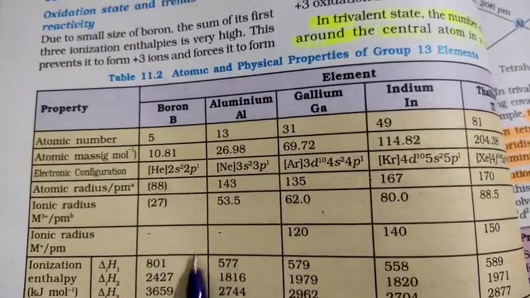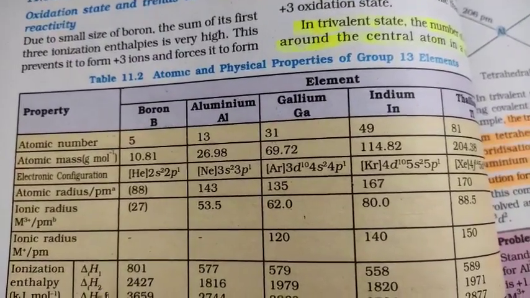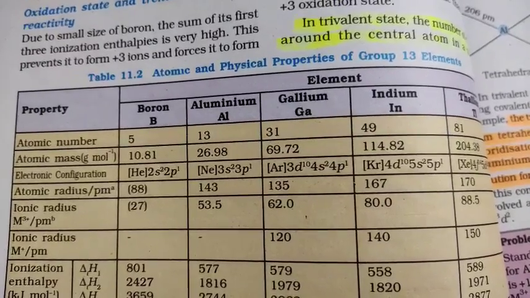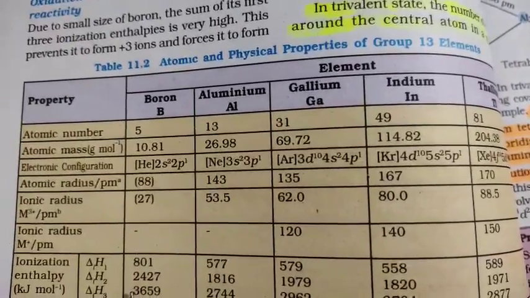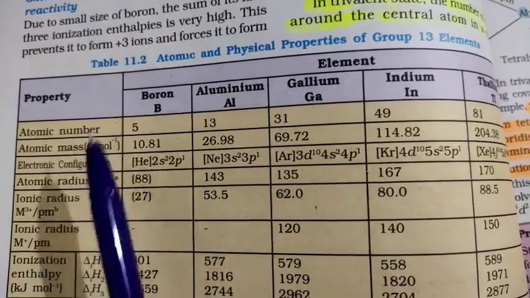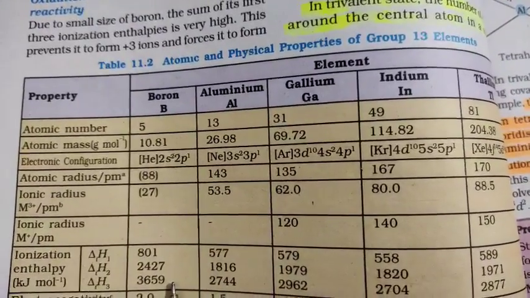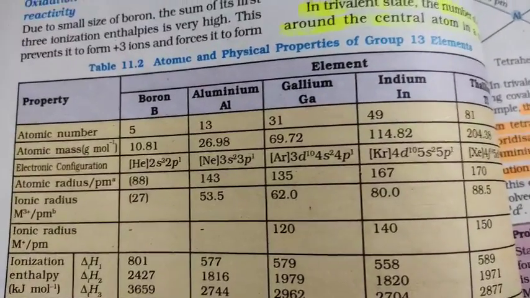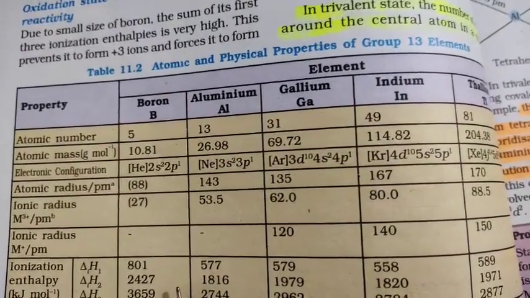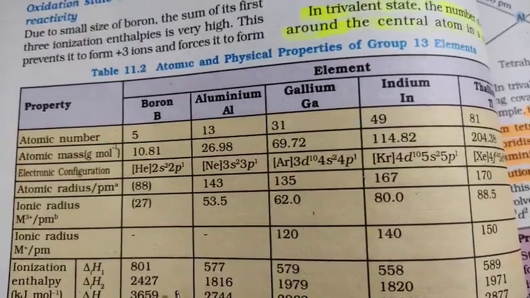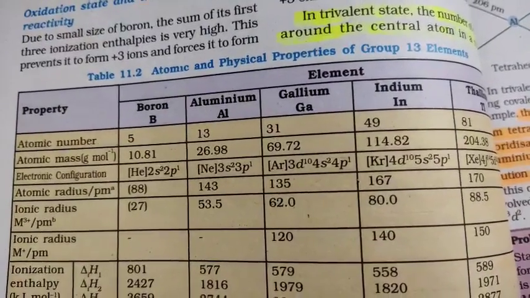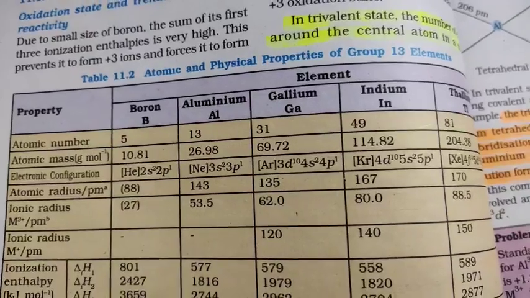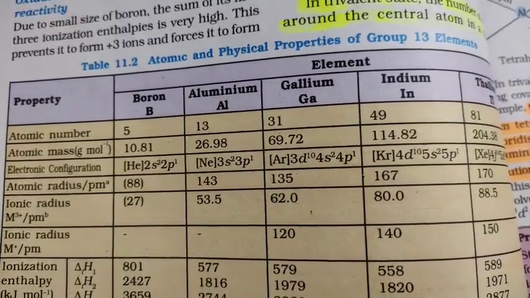So the number of electrons is increasing as well as the number of shells. One important point you have to remember here: when we move down a group, the number of orbitals and shells always increases. Therefore their size is also increasing, and ionization enthalpy is decreasing. We have discussed this in detail in the last class.